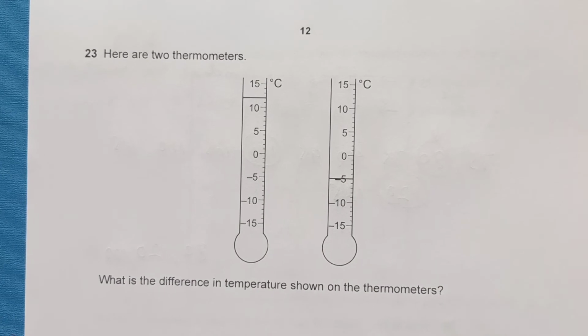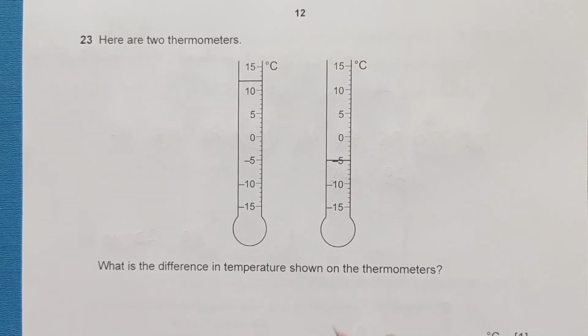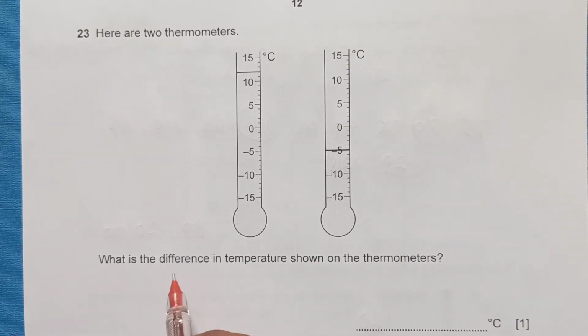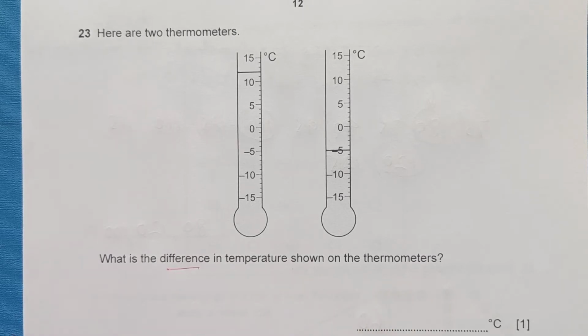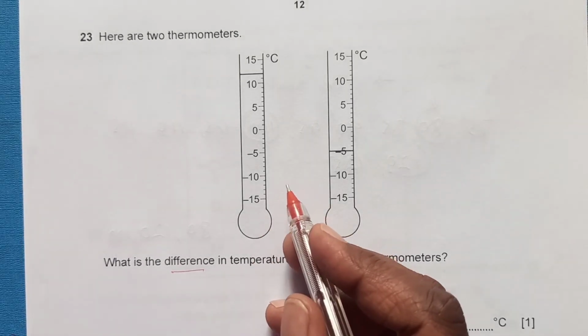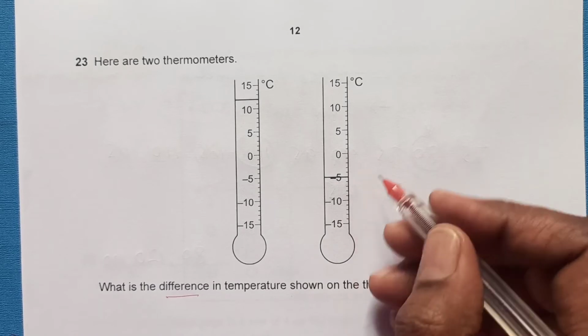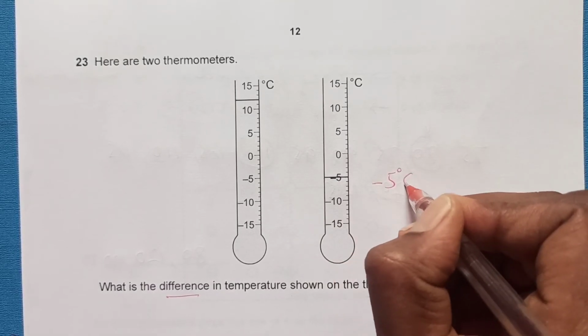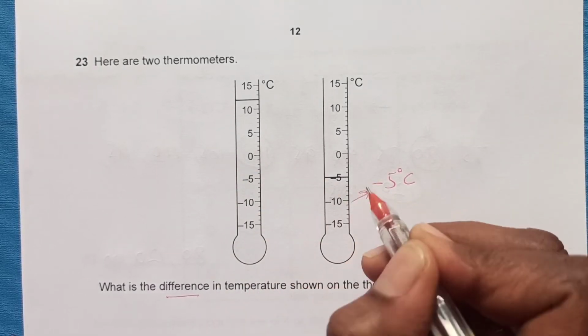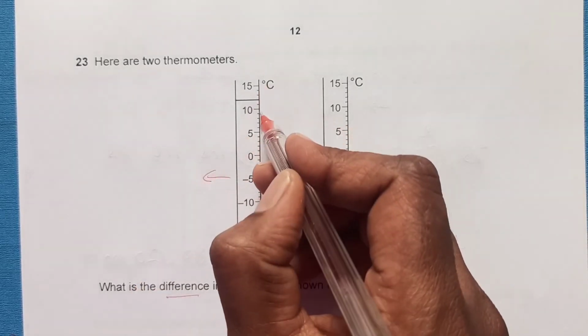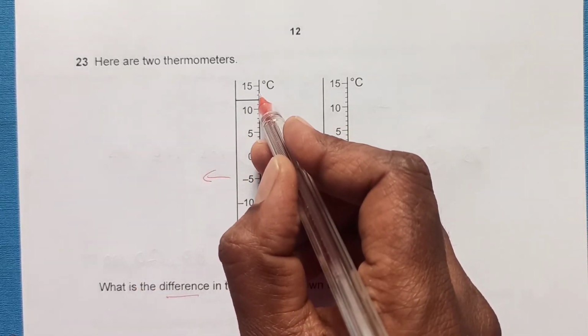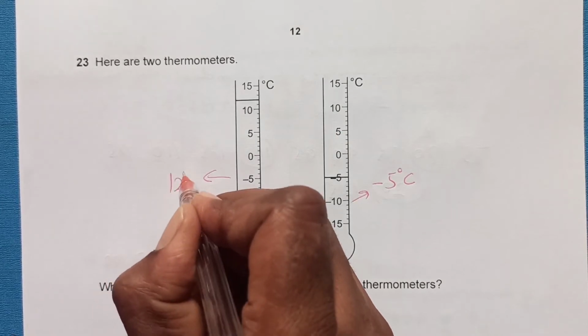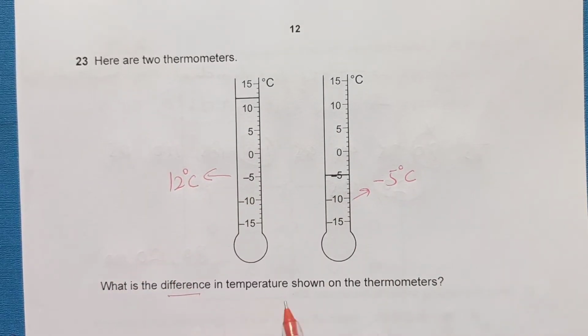Number 23 is: here are 2 thermometers. You can see 2 thermometers, right? What is the difference between the temperatures shown on the thermometers? So here the temperature on this one is -5 degrees Celsius and on this one is 10, 11, 12, 13, 14, 15. So it is 12 degrees Celsius. Now we are looking for the difference.